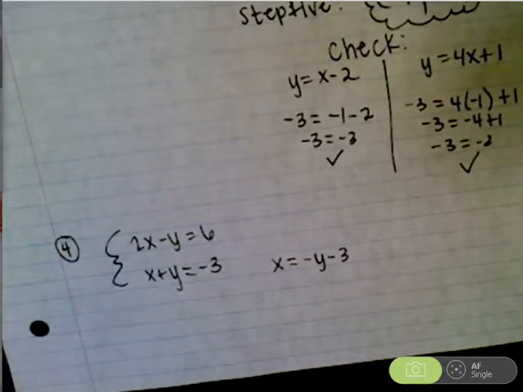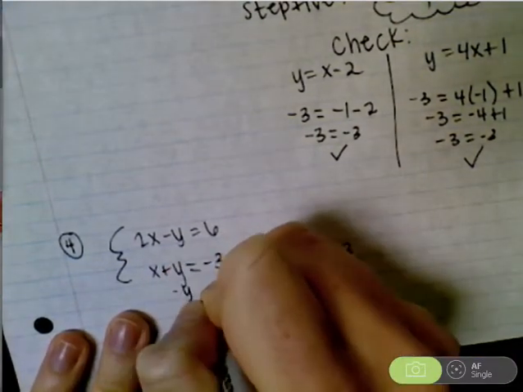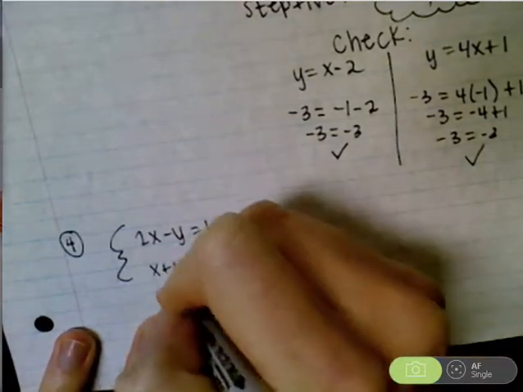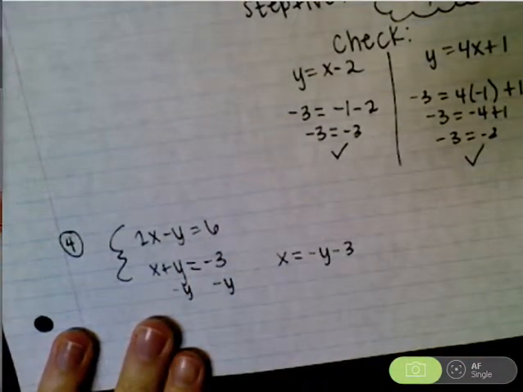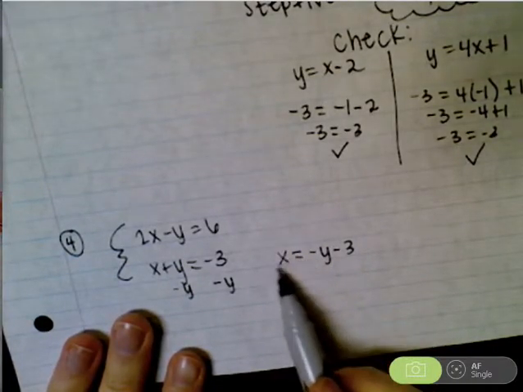It's the same thing. So all I did was subtract y from both sides to get the x by itself. Why? Because that's the first thing I have to do so that I now know what the value of x is.